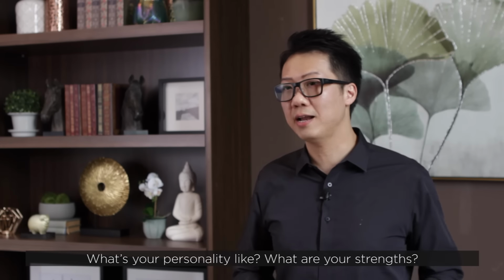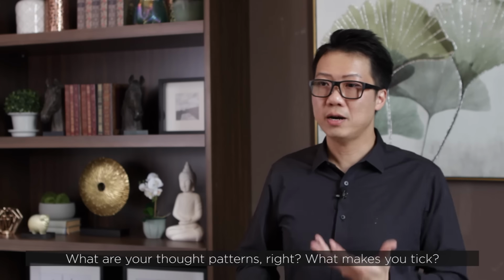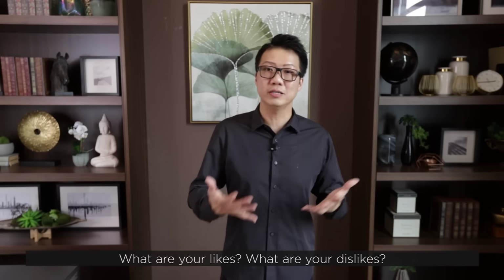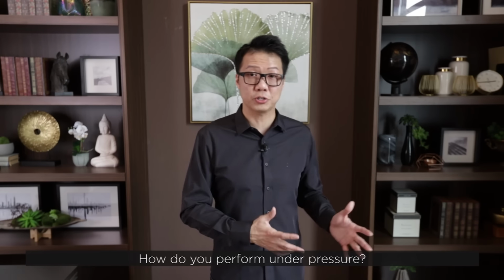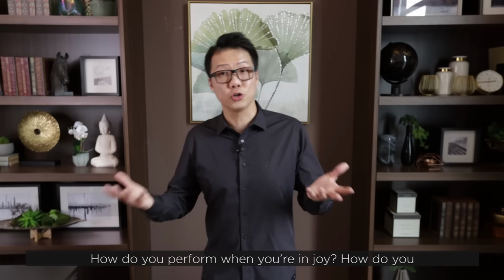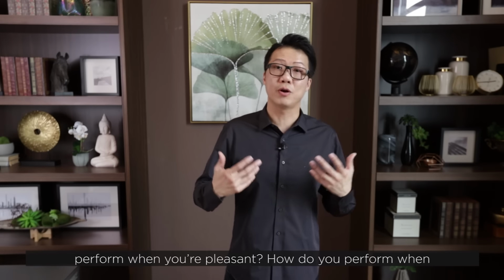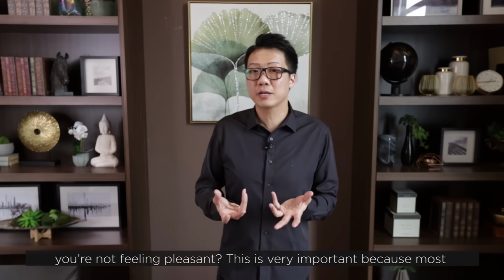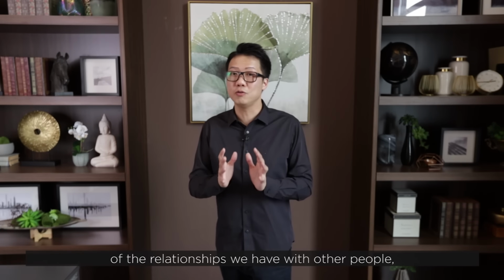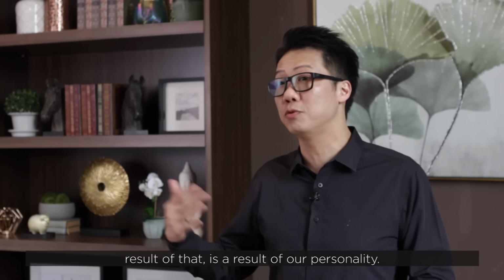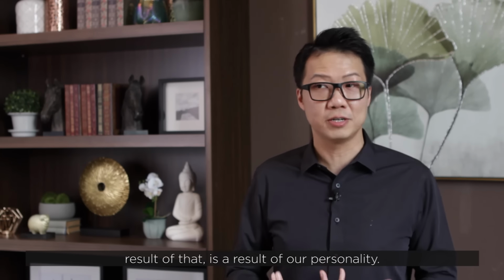What's your personality like? What are your strengths? What are your thought patterns, right? What makes you tick? What are your likes? What are your dislikes? How do you perform under pressure? How do you perform when there's no pressure? How do you perform when you're in joy? How do you perform when you are pleasant? How do you perform when you're not feeling pleasant? This is very important because most of the relationships we have with other people, and the problems that are caused as a result of that, are a result of our personality.